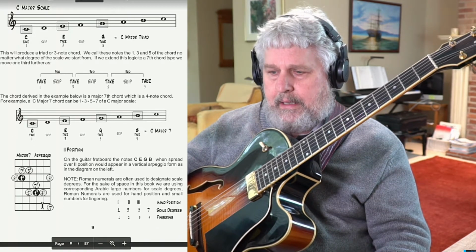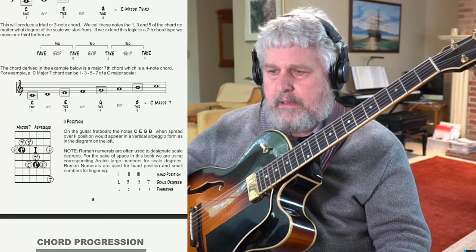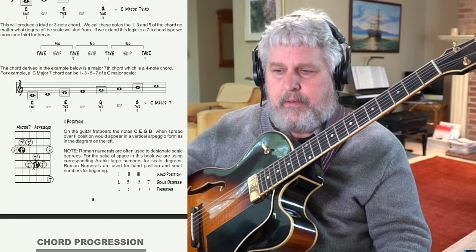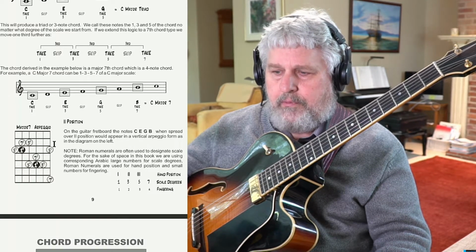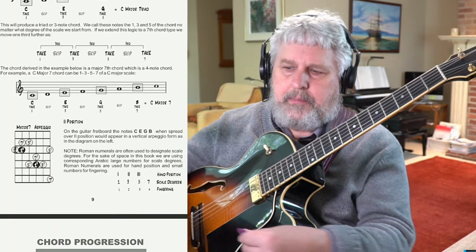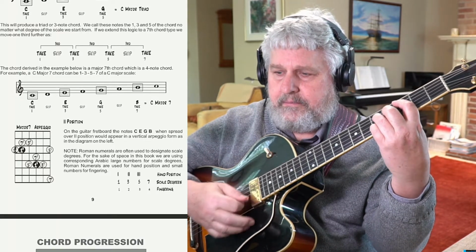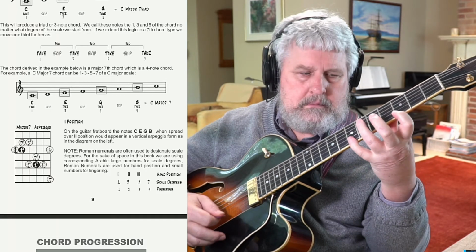Now, here on the bottom of the page, we have an example of what these diagrams are going to look like. This diagram is 1-3-5-7, 1-3-5-7, filling up the whole fretboard and going down to the bottom as well. So this arpeggio in C major 7 would sound like this.